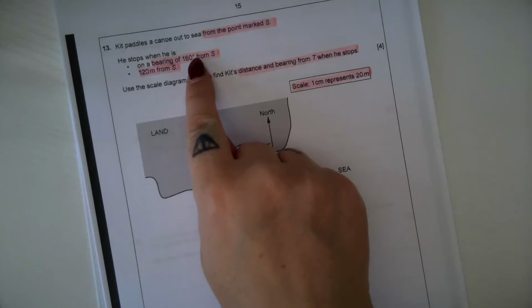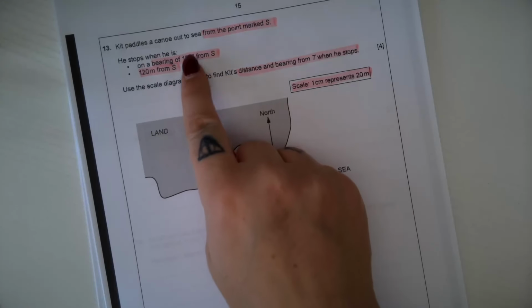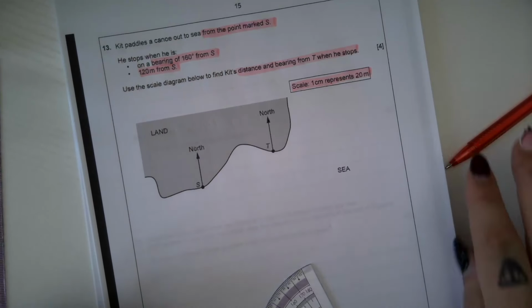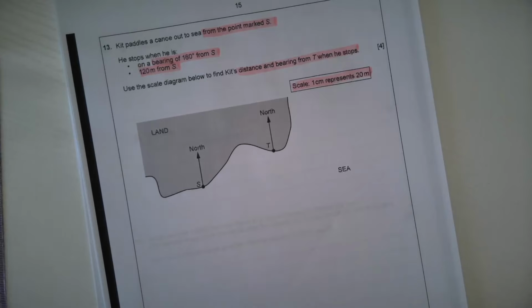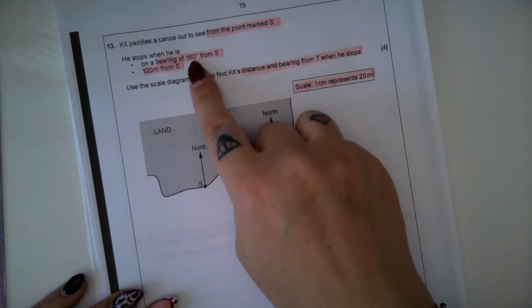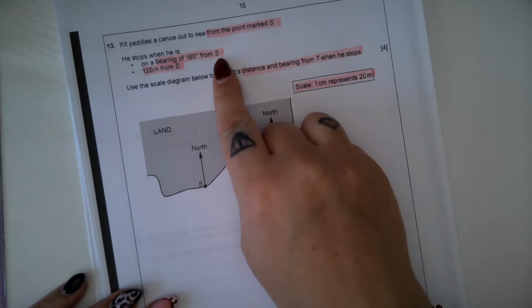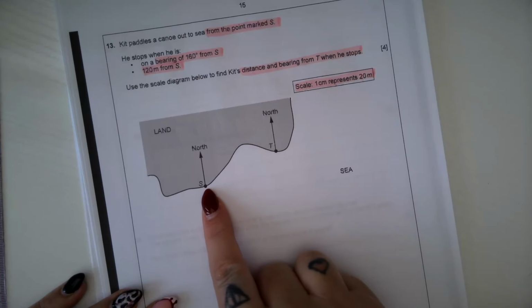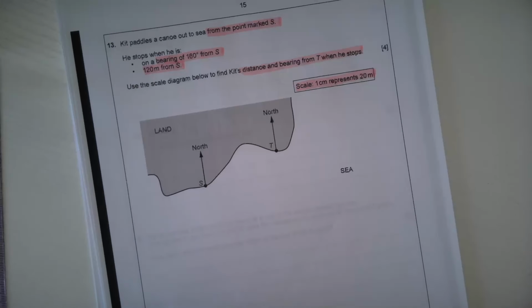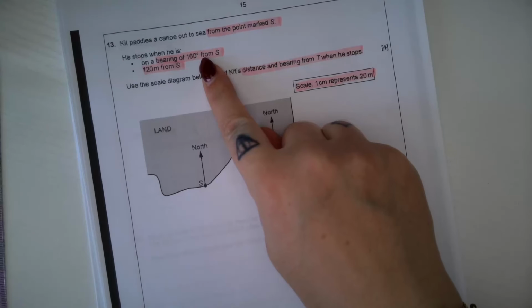Okay, so we need to draw, or construct, these two criteria on this diagram. So we are going to need a protractor and a ruler, and obviously you're going to do this in pencil on your exam paper, guys. I'm going to do it in pen, hopefully not make a mistake, so that you can see it nice and clearly. Okay, so the first thing I'm going to work with is this bearing of 160 degrees from S. From S means this is where I'm measuring my bearing from, okay? So what they've drawn for us, lovely, is a north line here. So that's where we're going to start measuring 160 degrees from, okay?